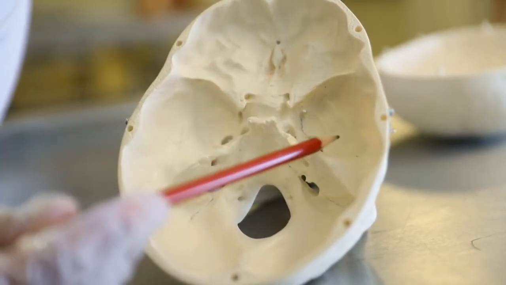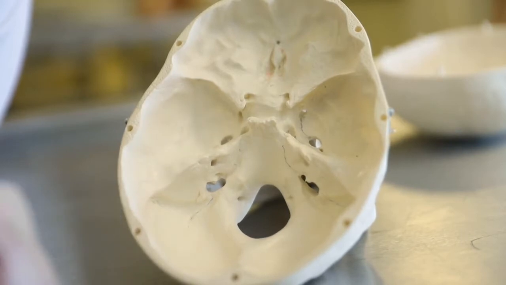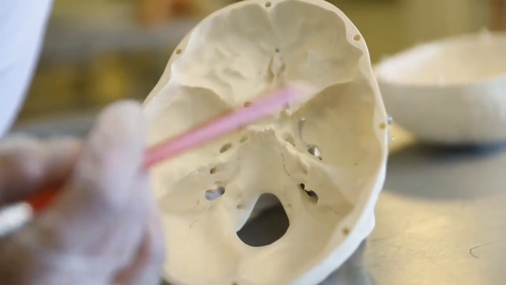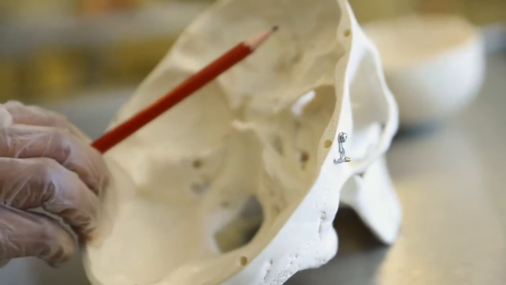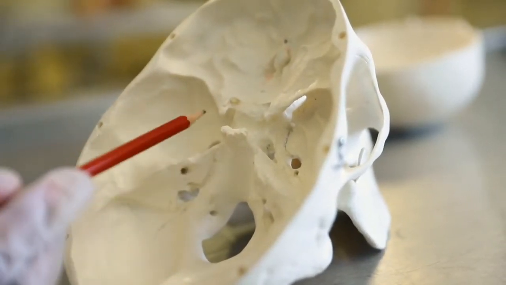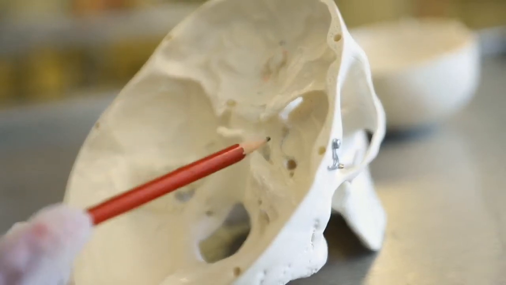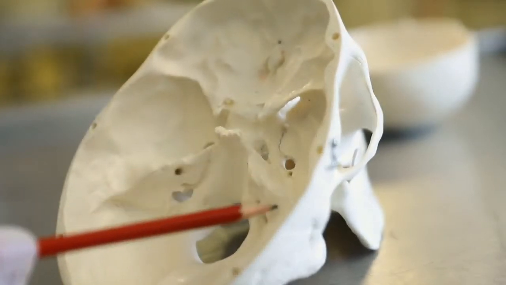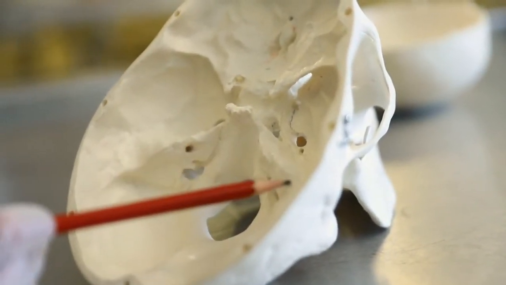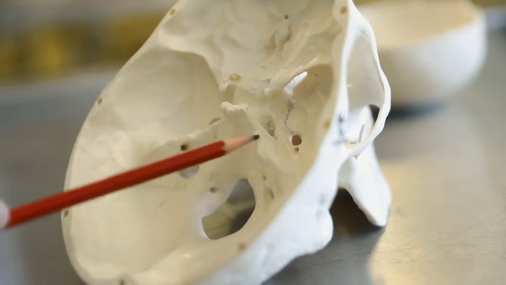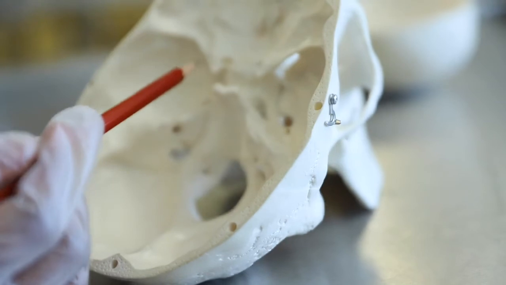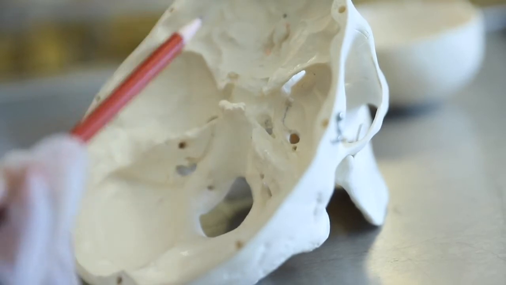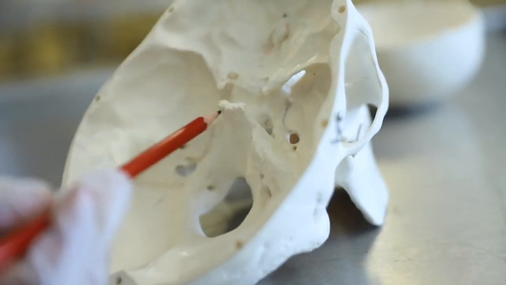Then here we have the middle cranial fossa. You see it is bounded anteriorly by the lesser wing of the sphenoid bone, posteriorly by the petrous part of the temporal bone. This is the petrous part of the temporal bone. In the middle, we have the body of the sphenoid bone that contains the sella turcica.